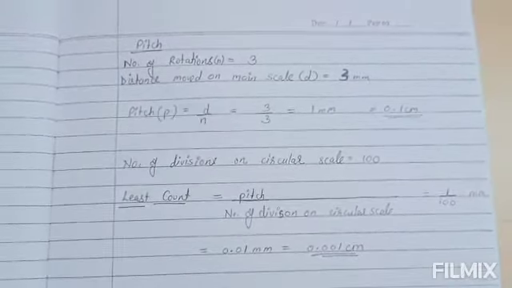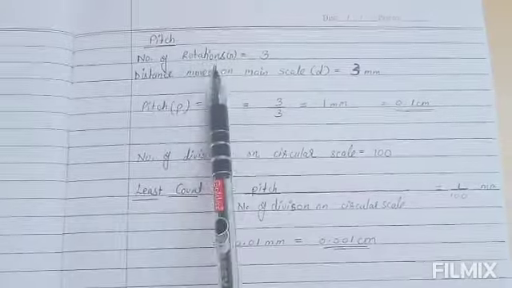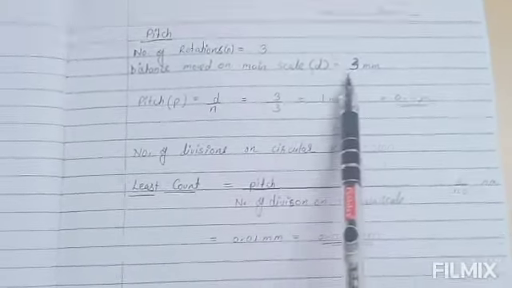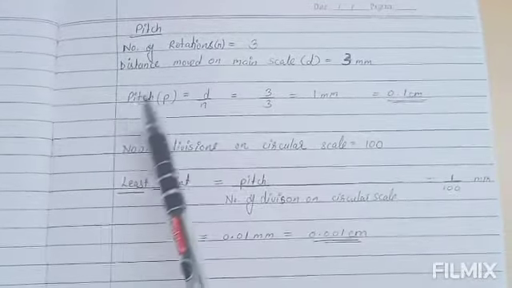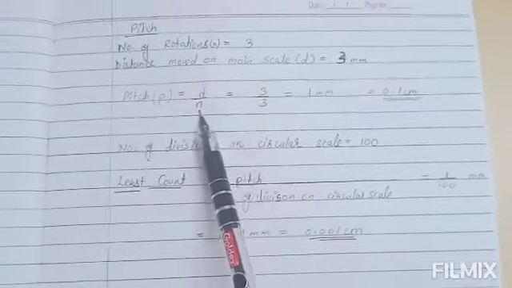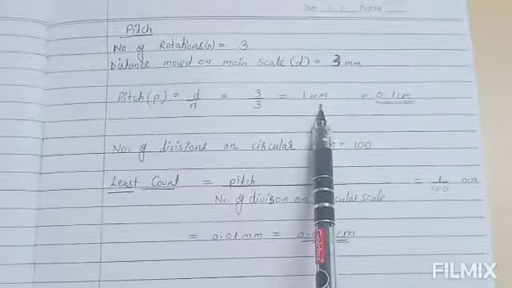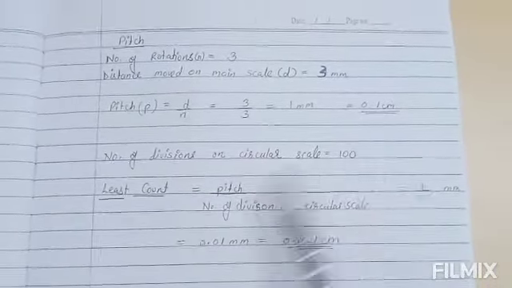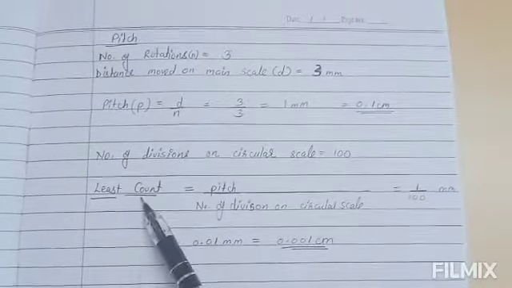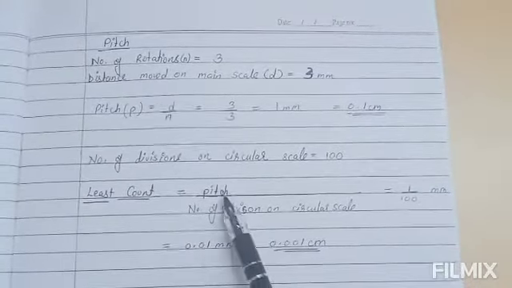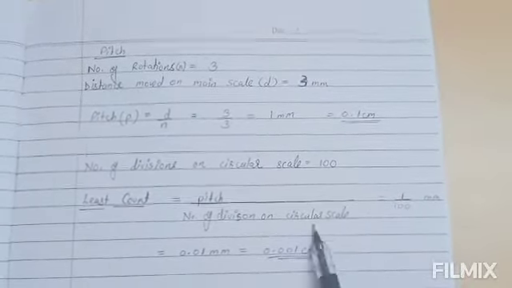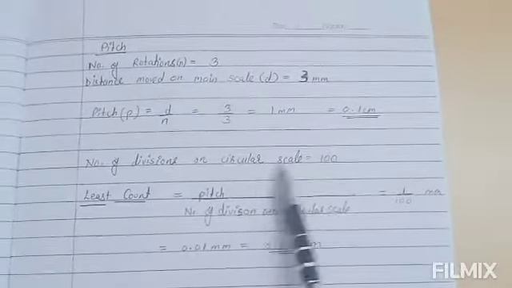So as I said, the number of rotations is equal to 3 and the distance moved on the main scale is 3 mm. So the formula for pitch is D upon N, which comes out to be 1 mm, and when converted into centimeters, it comes out to be 0.1 centimeter. To find least count, we will use the formula pitch upon number of divisions on the circular scale, and the divisions on the circular scale were 100.